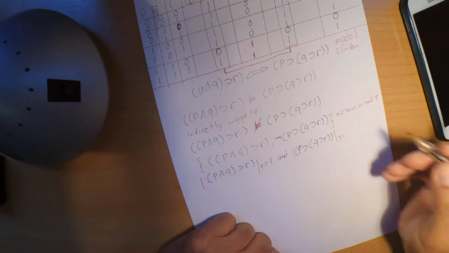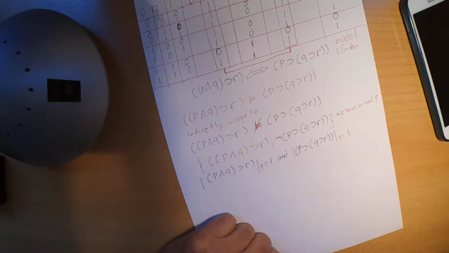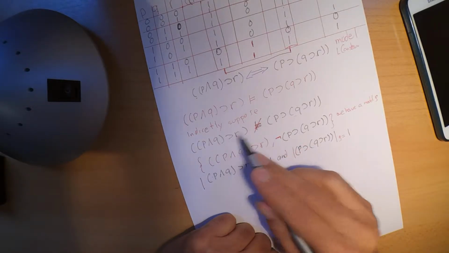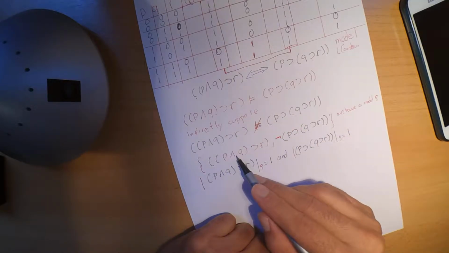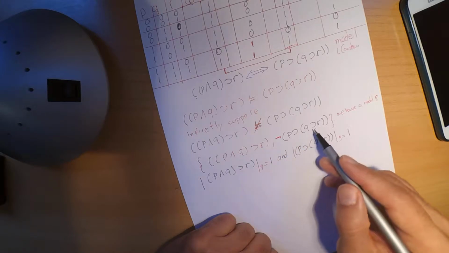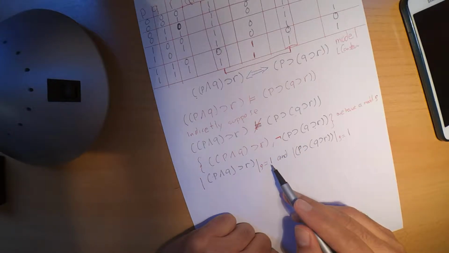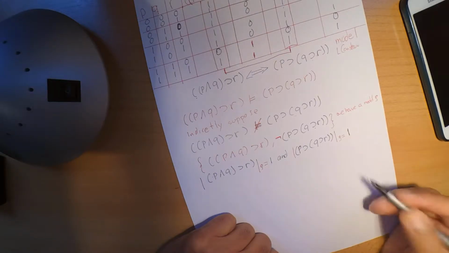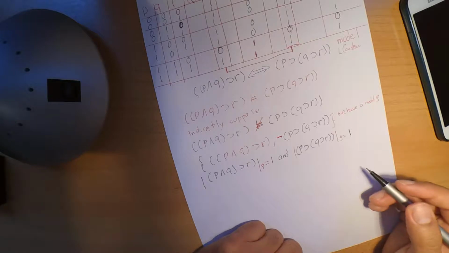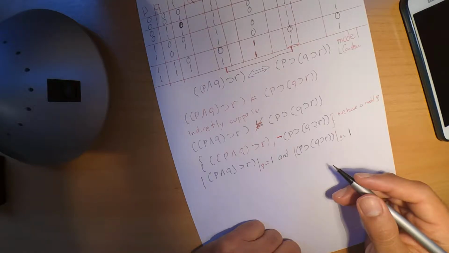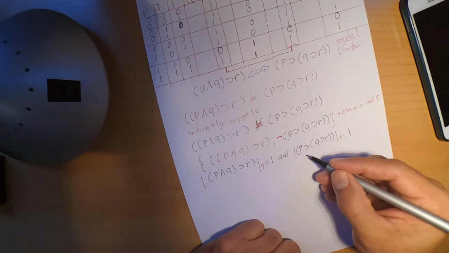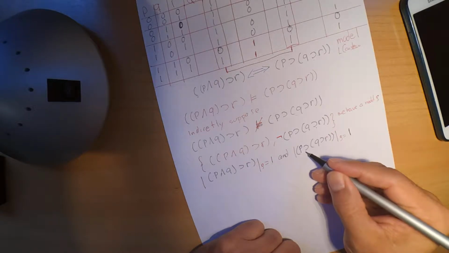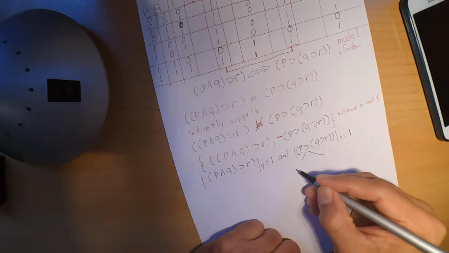Okay, I put rho 1, because remember, we don't have a satisfiable. That means this is incorrect. So here we have a satisfiable, which means the model has a 1 and 1 here. Okay, so let's make a tree of values. If we put this here, let's divide this by 2.